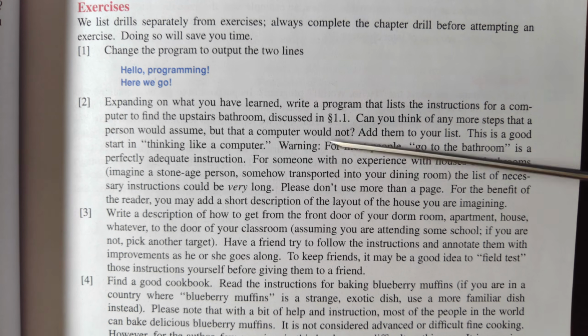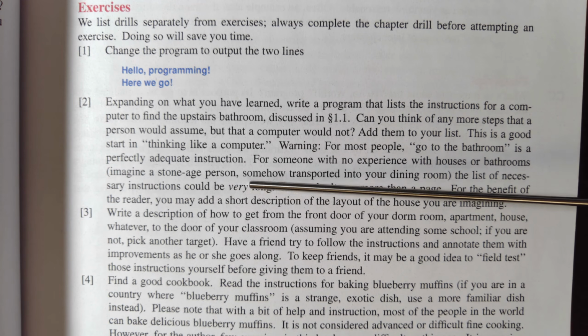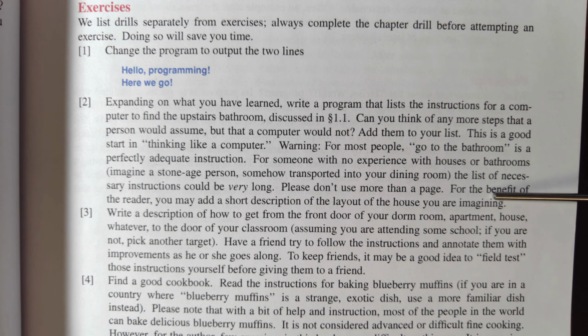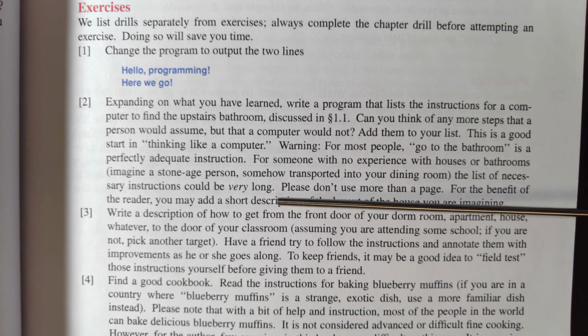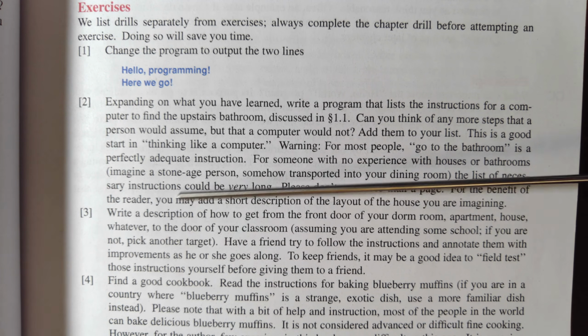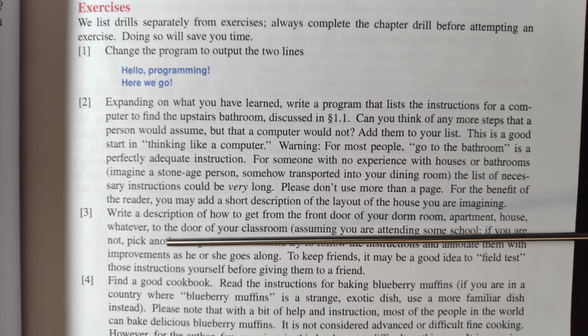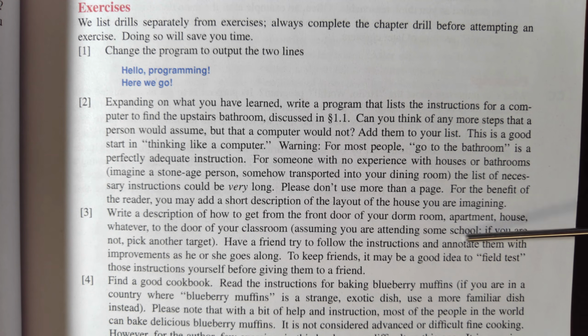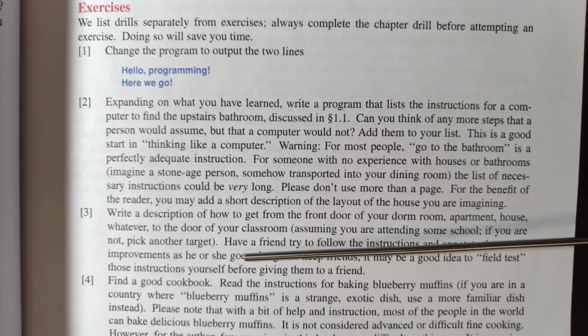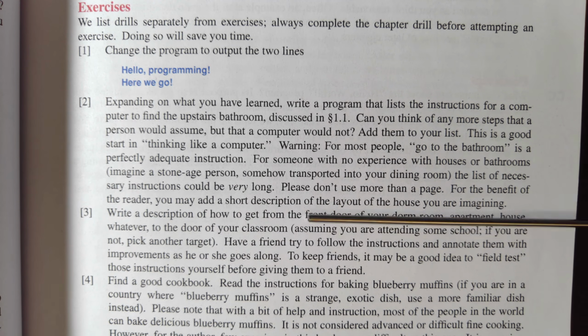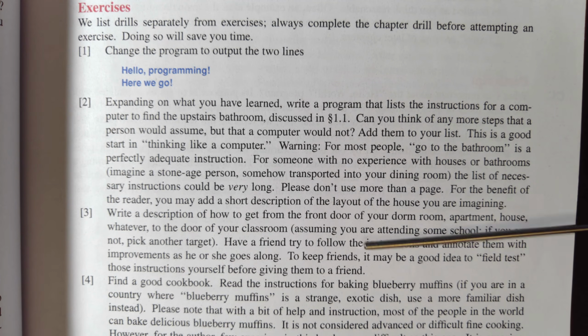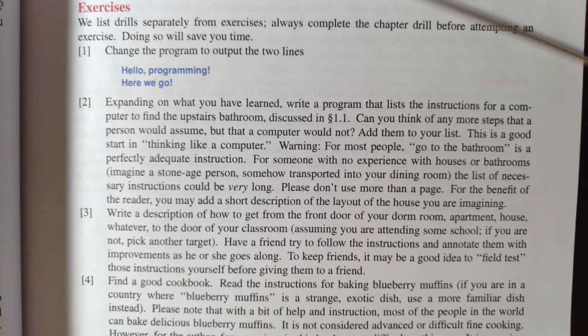That's a funny one. Alright, so exercise three. Write a description of how to get from the front door of your dorm room, apartment, house, whatever, to the door of your classroom, assuming you are attending some school. If you are not, pick another target. Have a friend try to follow the instructions and annotate them with improvements as he or she goes along. To keep friends, it may be a good idea to field test those instructions yourself before giving them to a friend. Well, I don't have any friends in person who would be willing to do this, so I can't quite do the third exercise.